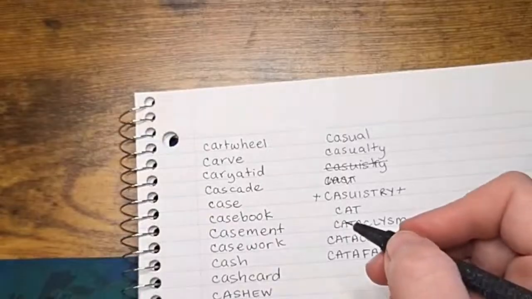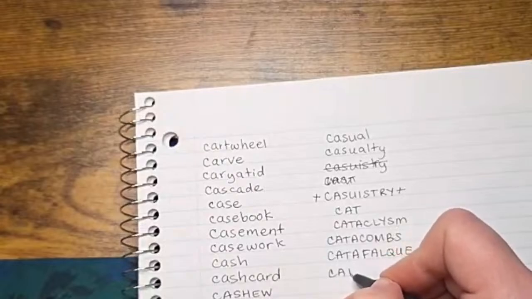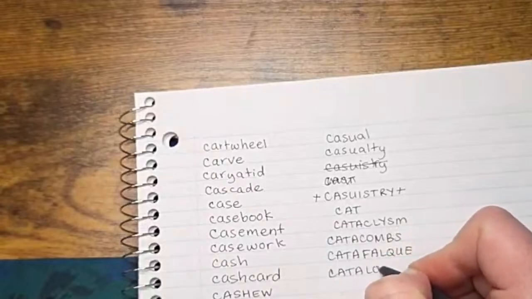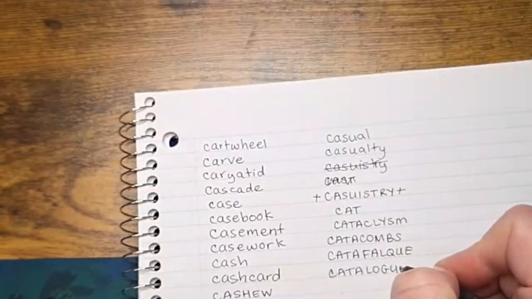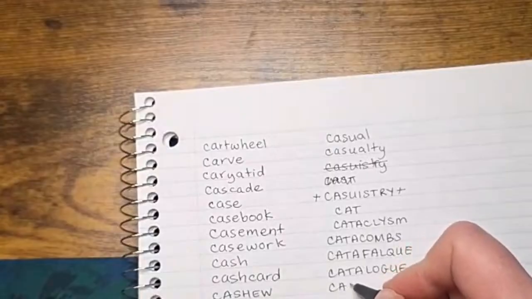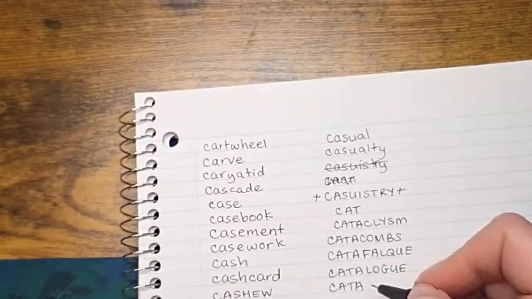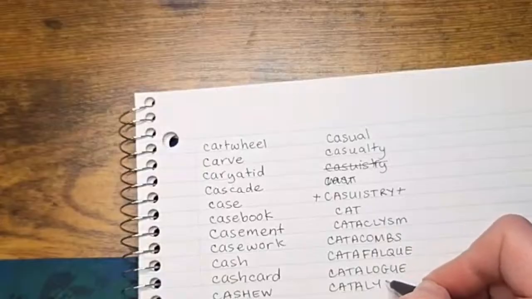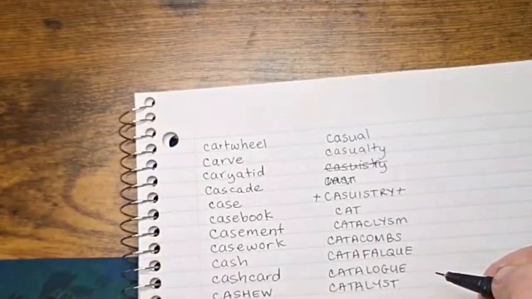All right, let's go with the next word, catalog. And then we have catalyst.